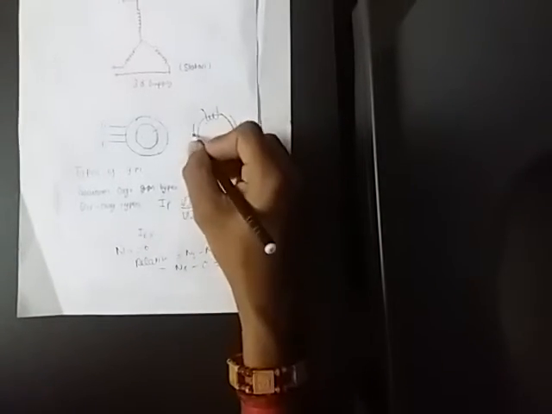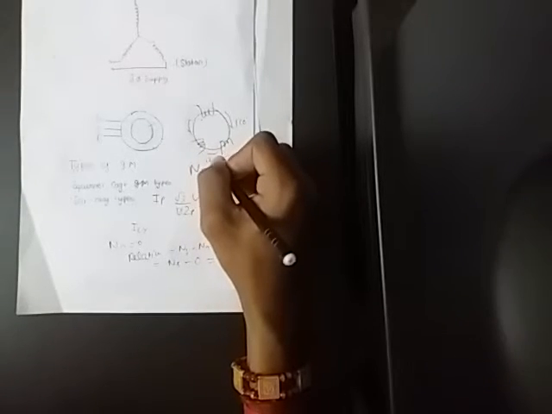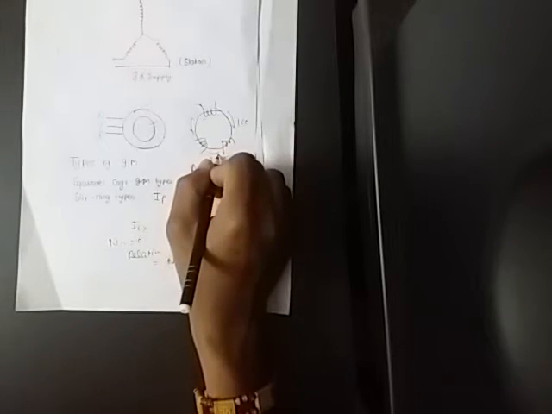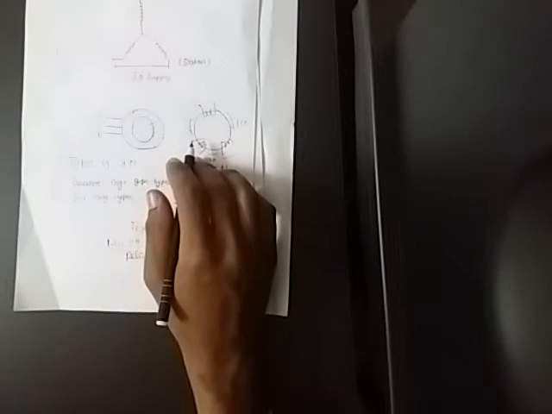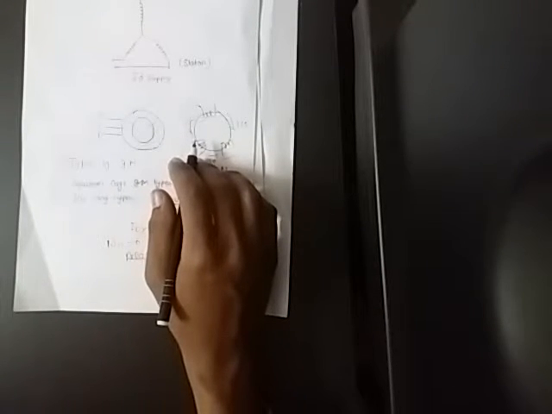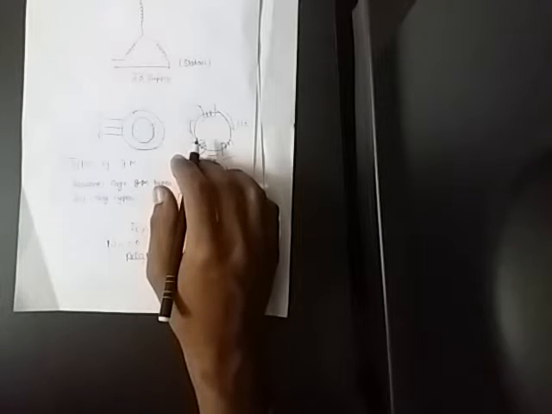All six terminals are brought out to the terminal box so that the operator can connect the machine in star or delta as per requirement.